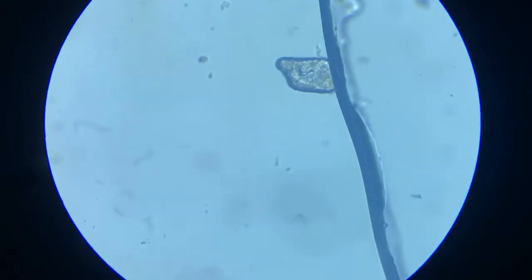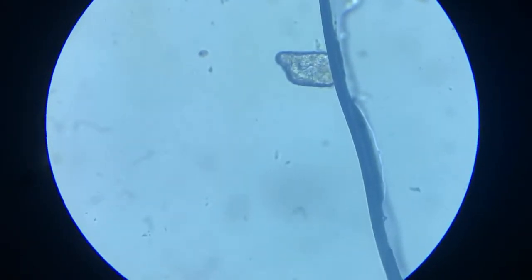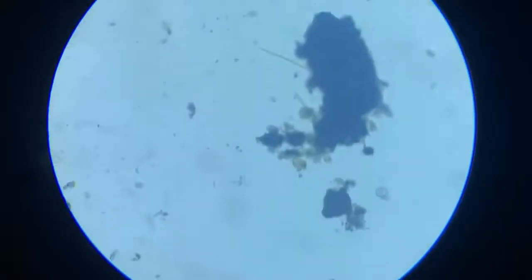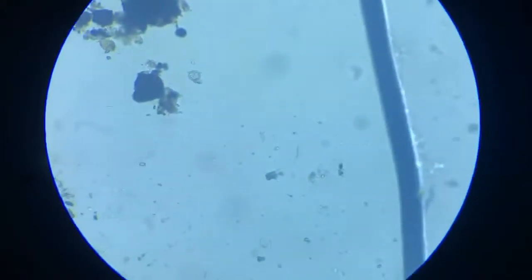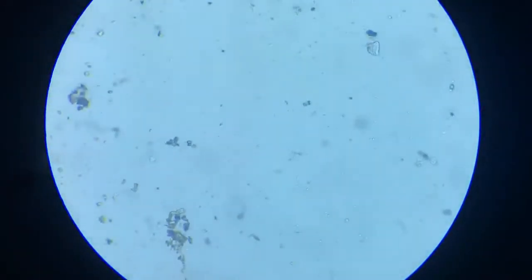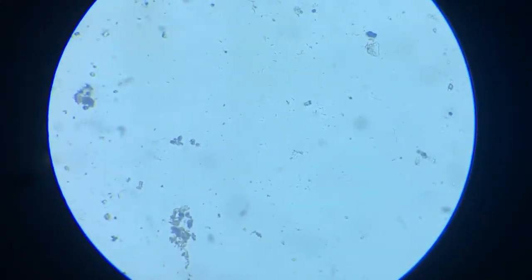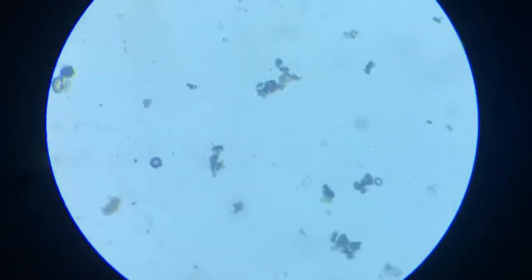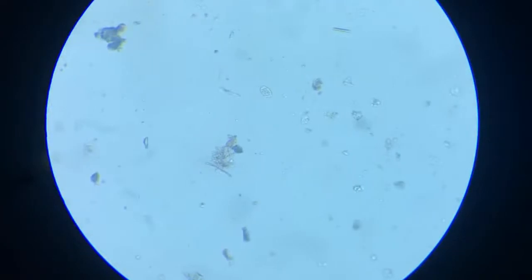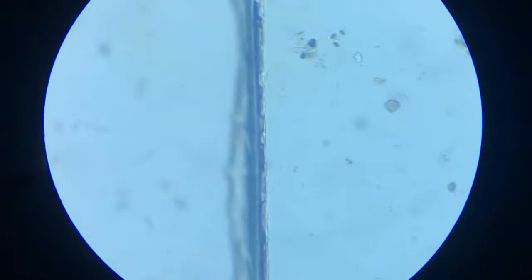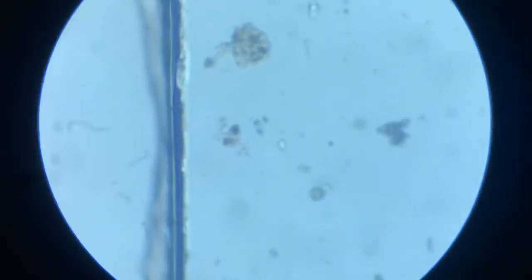Is it this? No. So the fluke has vanished in some other part, which makes finding it difficult.